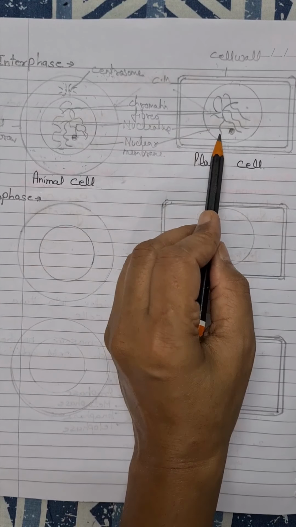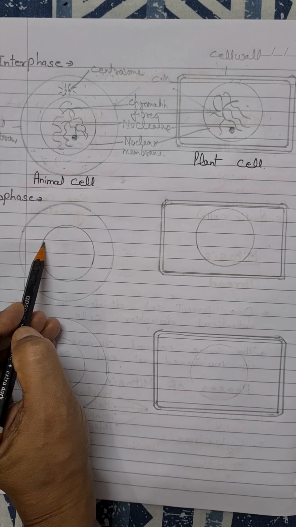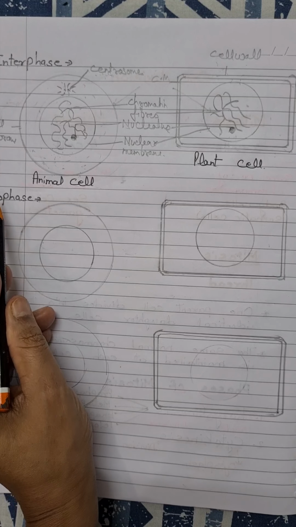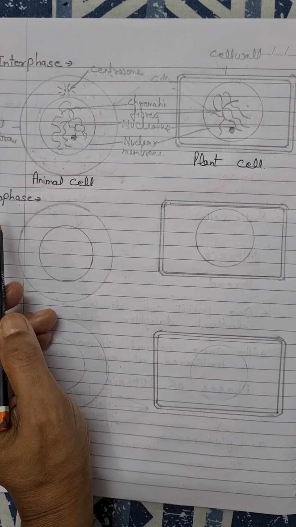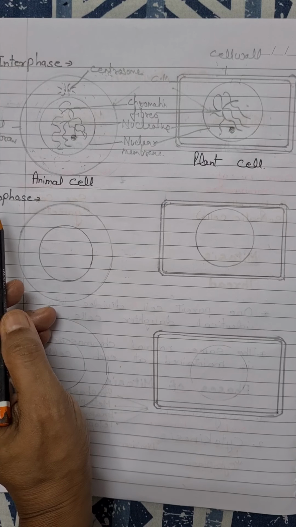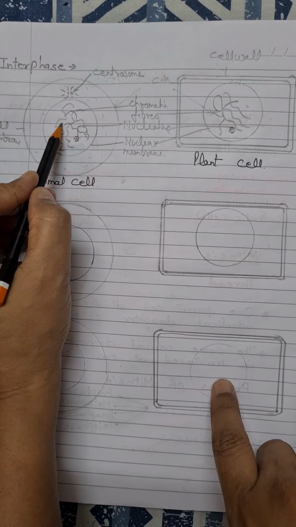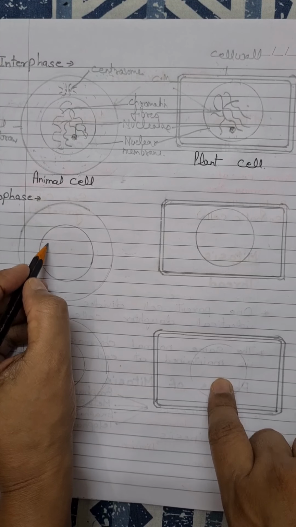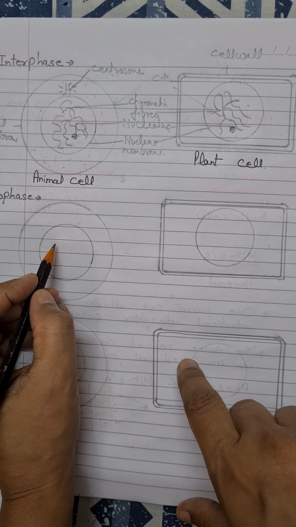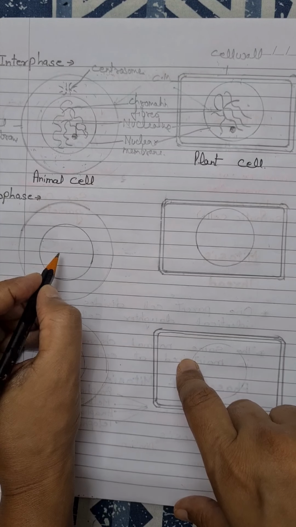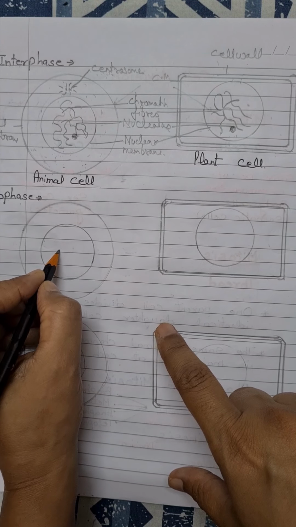As they are ready for cell division, they enter the first phase of the dividing phase of mitosis, prophase. Now in prophase, the first thing which appears is the chromosomes. These are the chromatin fibers. As the cell prepares itself for cell division, these chromatin fibers condense, and due to which they become short and thick and clearly visible inside the nucleus.